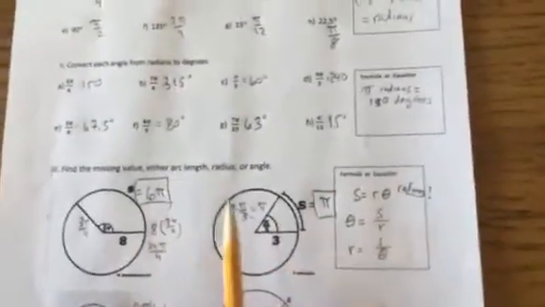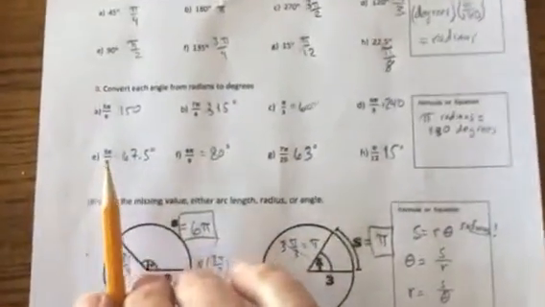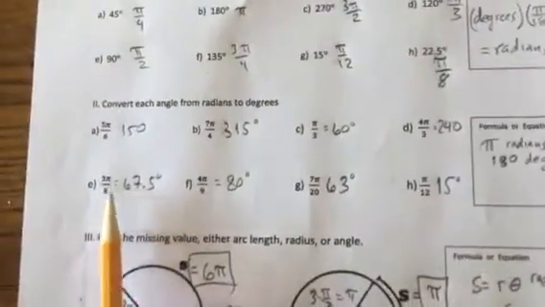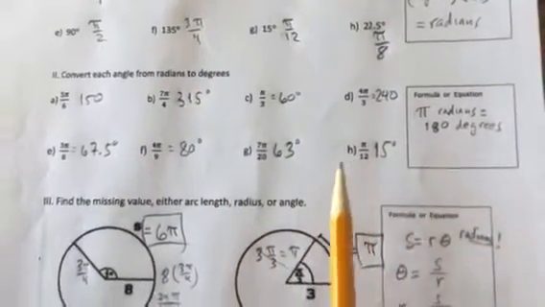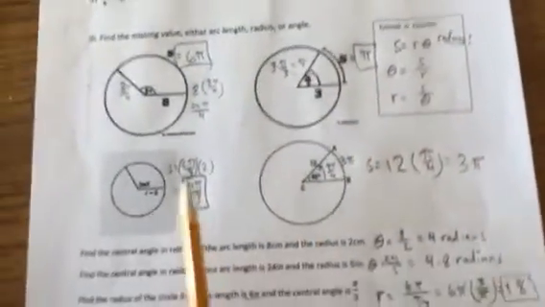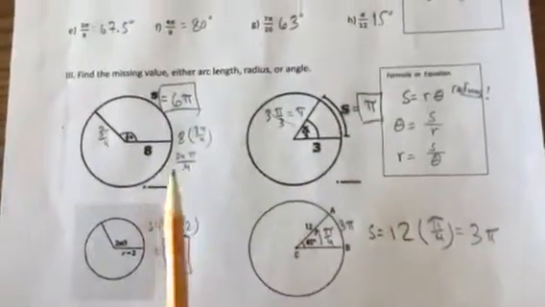Hi. Okay, so back to the math problems here. These angles are pretty easy to do. All you do is replace the pi with 180 and divide, and you get these numbers here by doing that simple process. All right. The next group of problems, finding the arc length of these circles.